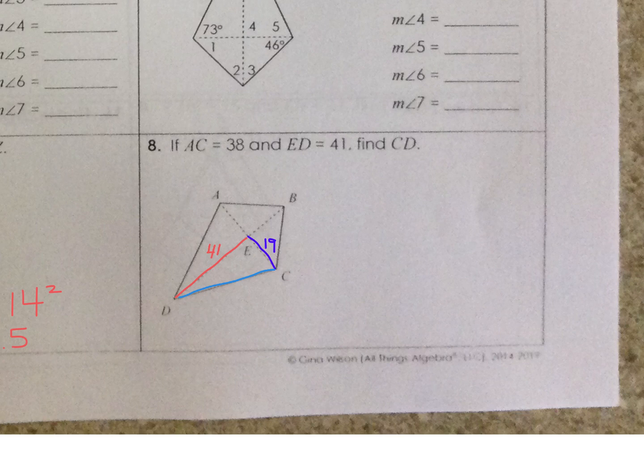Well, look, I've got a triangle. So I'm going to pull that triangle out. Here's my right angle. I got a 41, I got a 19, and an X. So I would just say 41 squared plus 19 squared equals X squared. When I solve that, I end up with X is equal to 45.2.